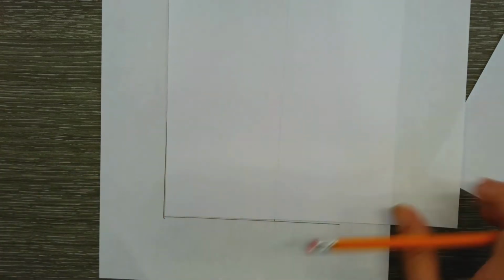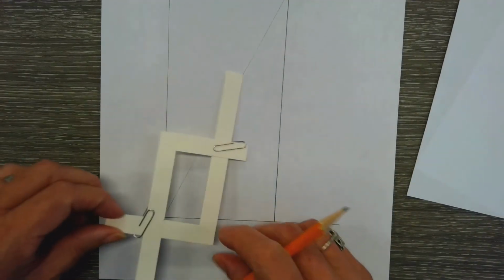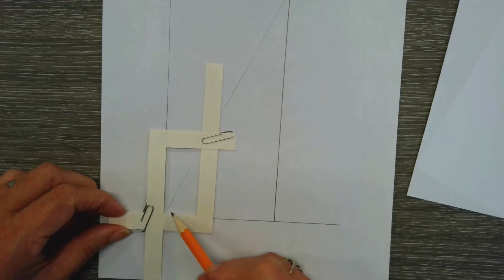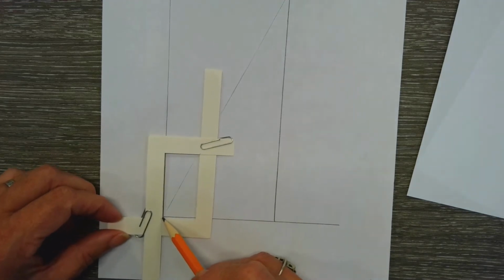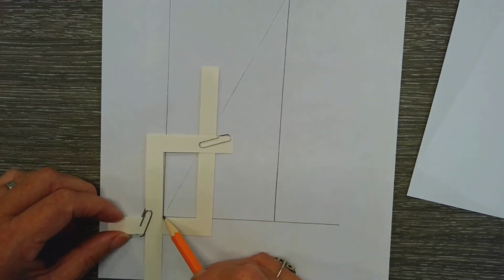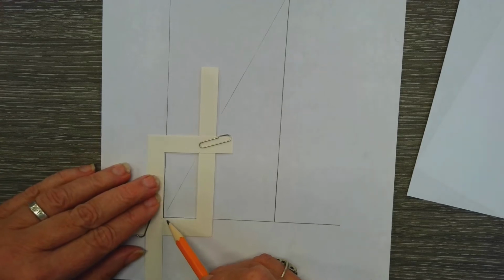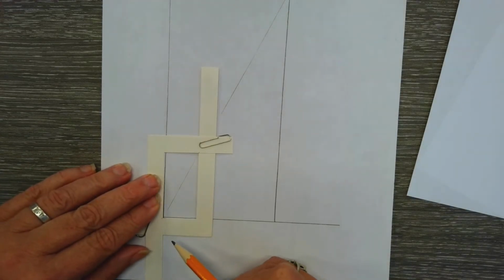And then on your L, you match this corner of your viewfinder with the L. With me?